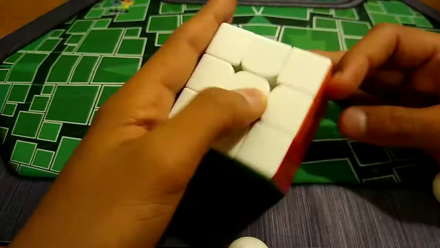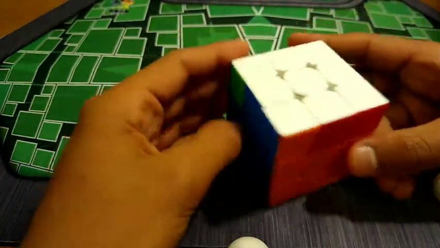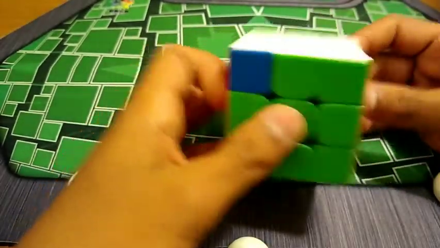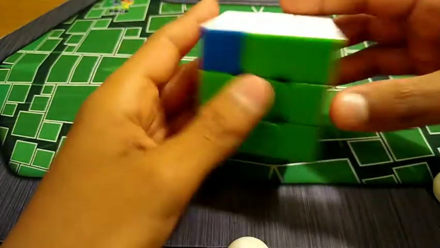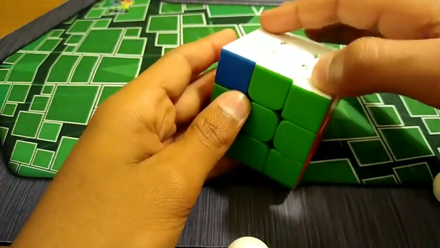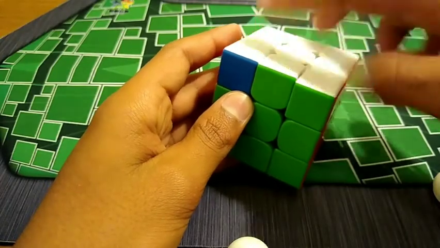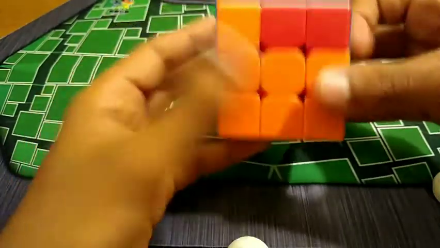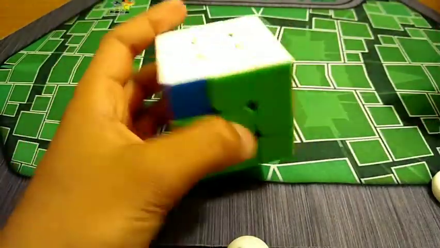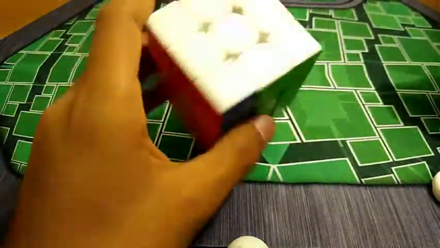Okay, so the next one we have is the N perm. You can recognize this one because it's just a bunch of bars of two that have to be swapped across from each other. So it goes like this: bar, bar, bar, bar. And so I just hold it from anywhere because it's all the same.